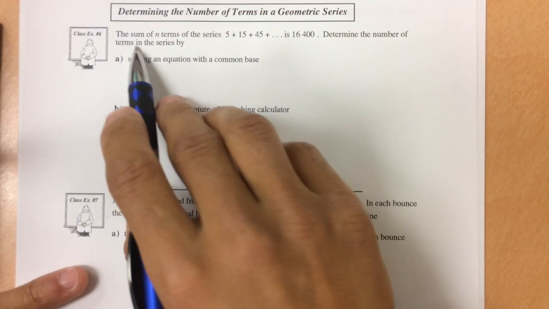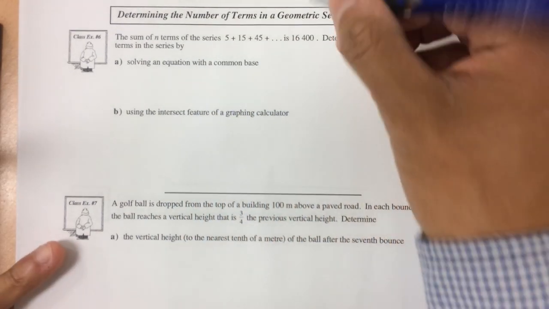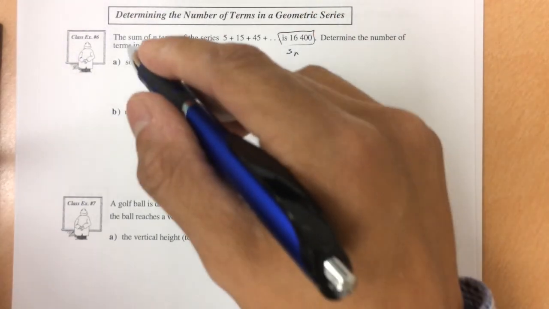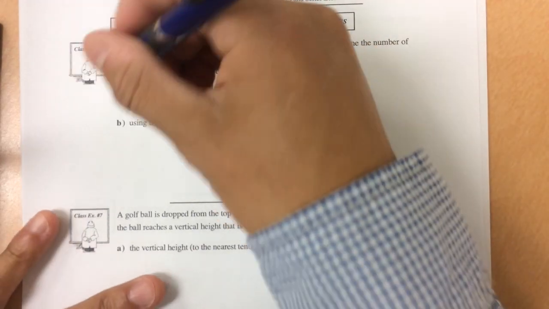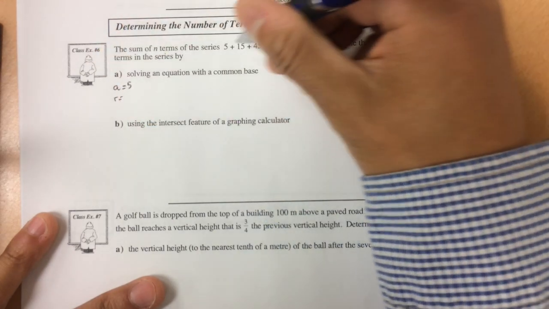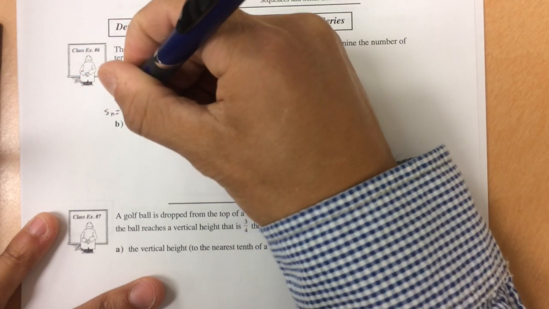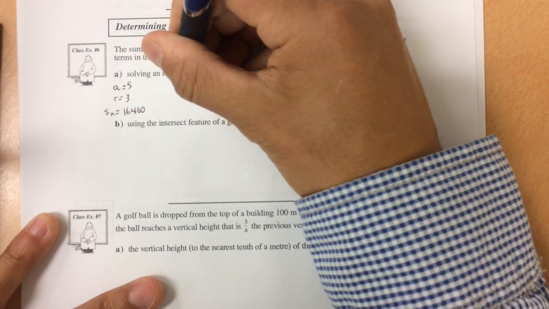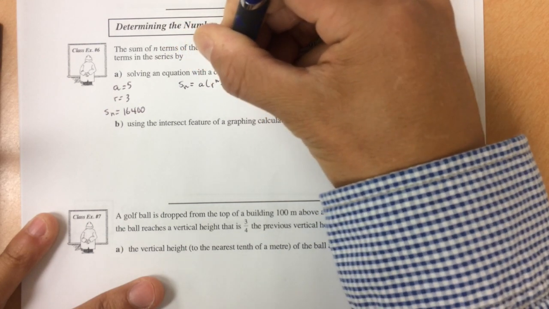Alright, so for this one here, the sum of n terms of the series 5, 15, 45 is 16,400. Alright, so that's my sum of my n terms. Determine the number of the terms in the series by solving an equation with a common base. Alright, so I should probably do this one for sure. So A, first term is 5, R, 5, 15, 45, R is 3, and we're told Sn is 16,400. Alright, so we're going to be using the formula where we have our term 1 and our common ratio.